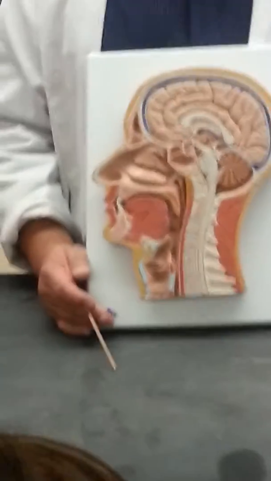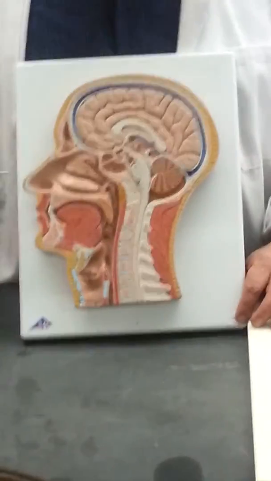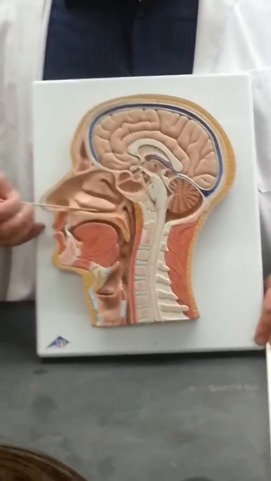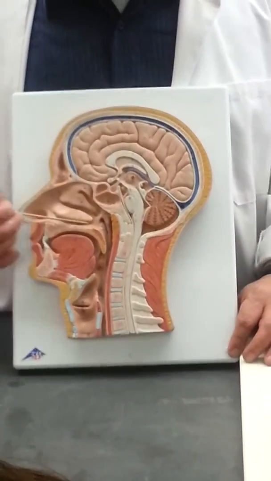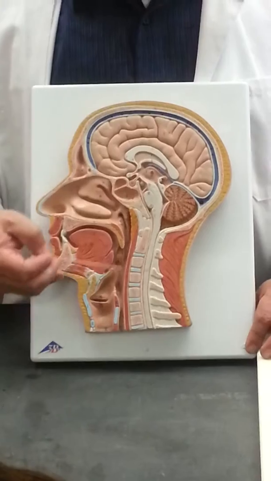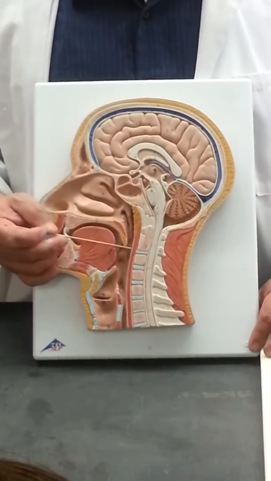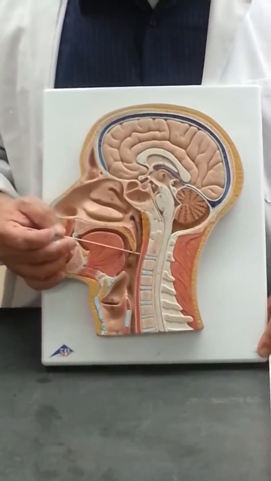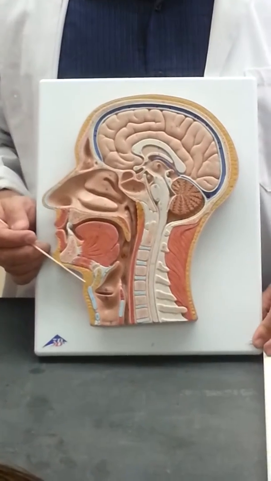Starting in the conduction division would be the nose, right? Air then passes from the nose down into this posterior organ right here. This is known as the pharynx. The pharynx is divided into three regions.